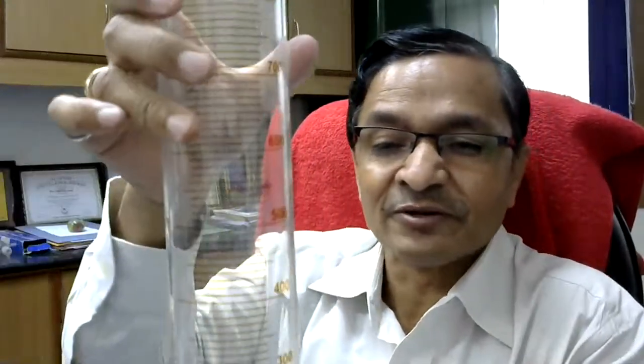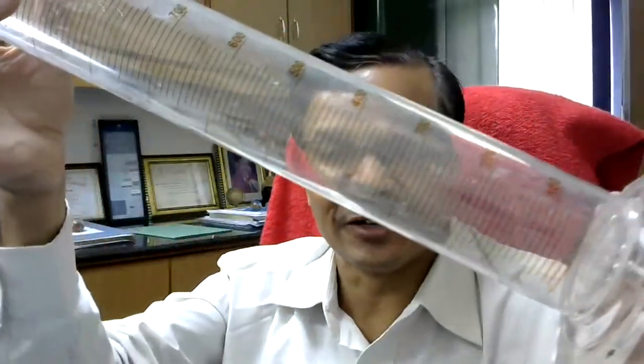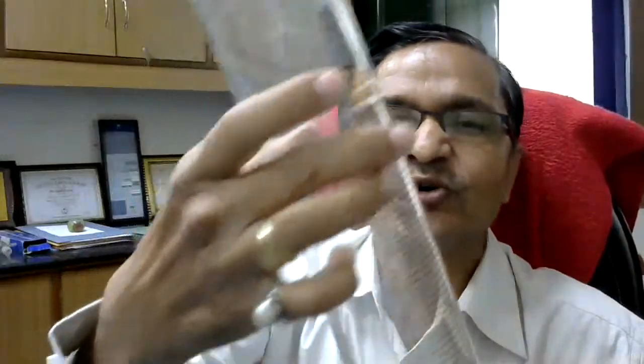Measuring. That marking is not for measuring the reagents. For making measurements, we have measuring cylinders, something like this. This measuring cylinder is 1 liter. Similarly, smaller size measuring cylinders are also there.